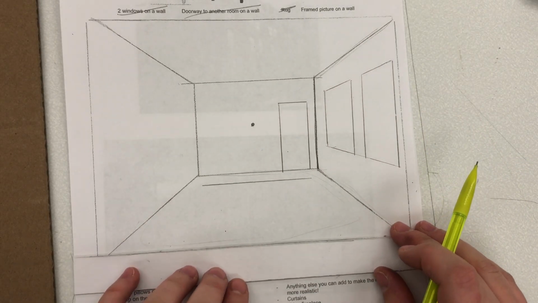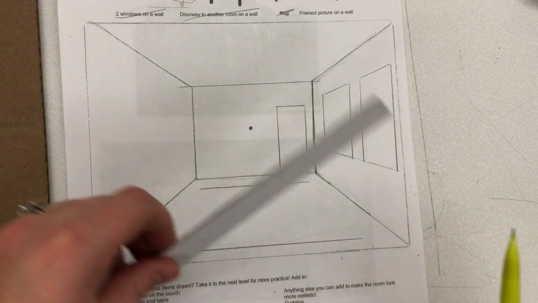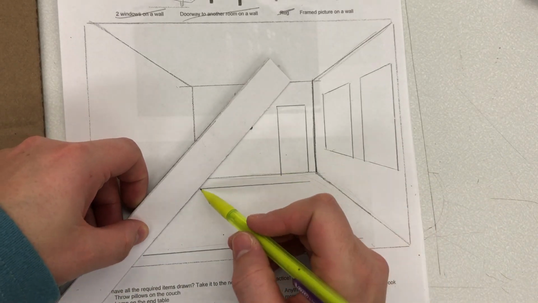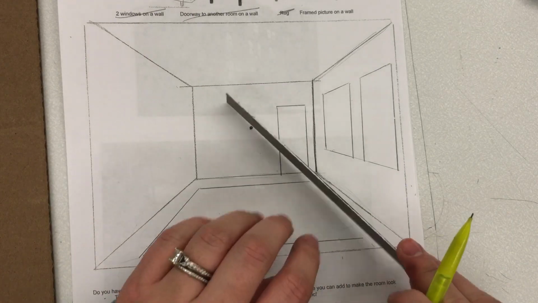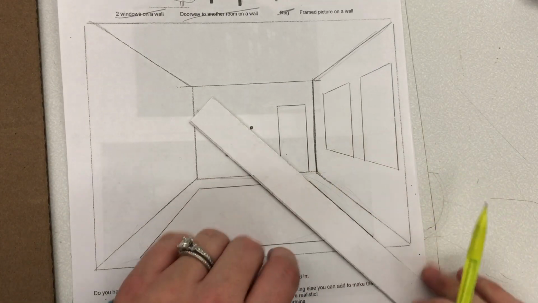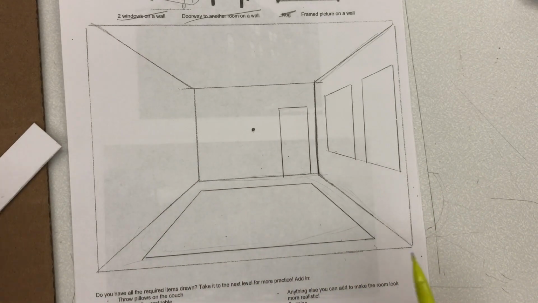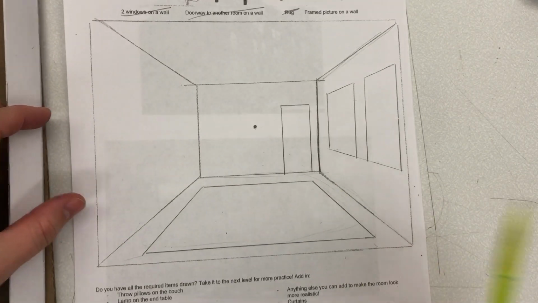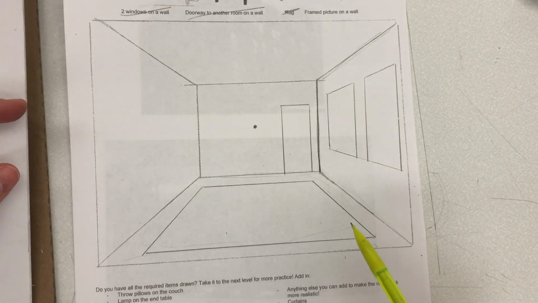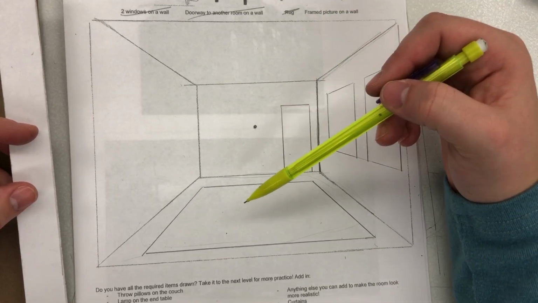It's gonna go left to right in the front, and then my sides, just like the floor, are gonna angle up towards my vanishing point. And I could be fancy, I could put a design on this rug, maybe I'll go back to do that later, but for now, at least it's here.